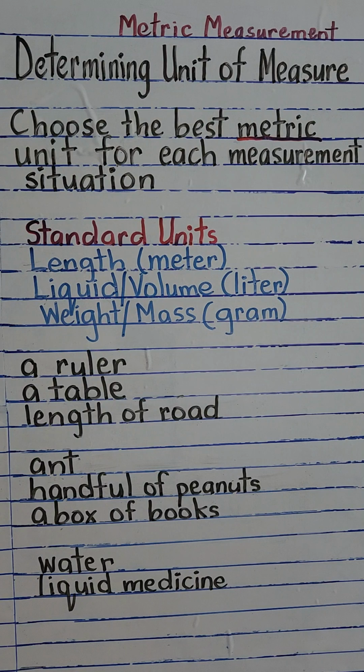So when we're trying to decide what unit of measure to use when it comes to length, anything that is larger than 10 millimeters but less than a meter, we're going to use centimeter.